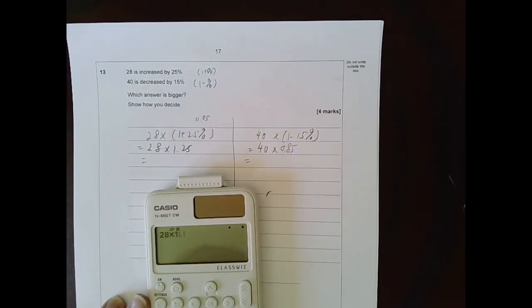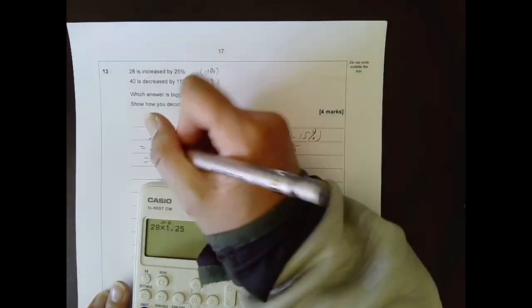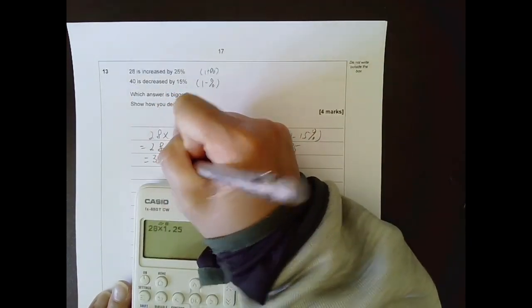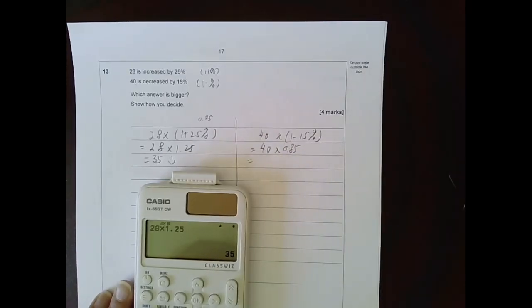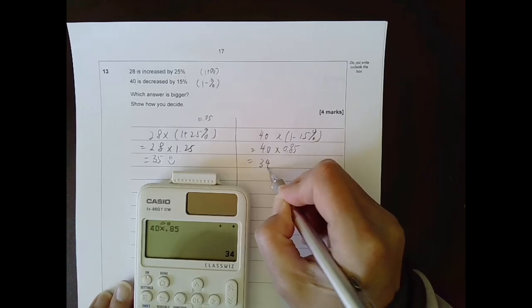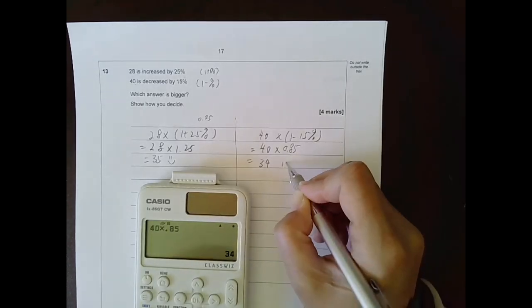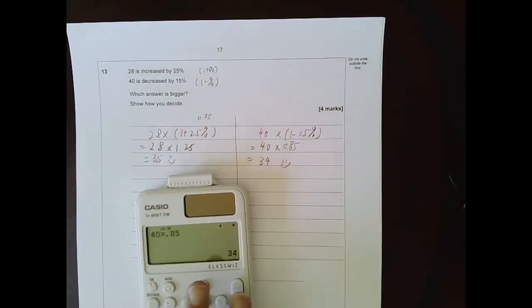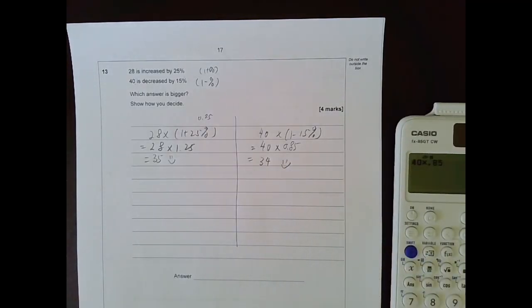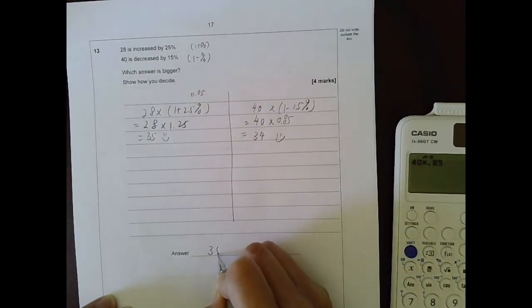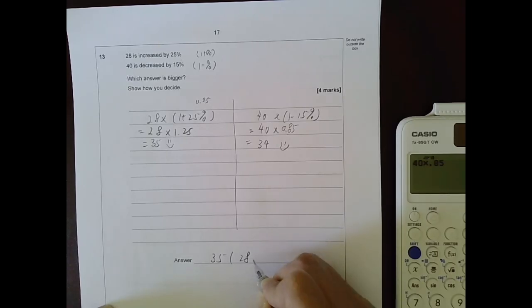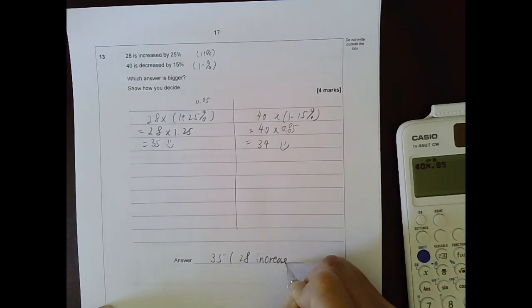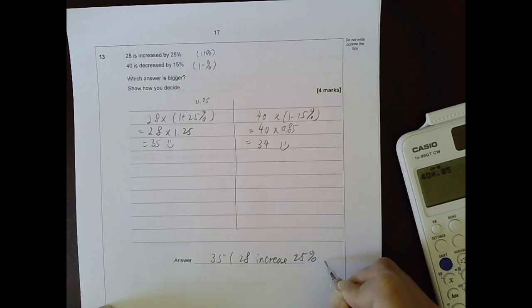28 times 1.25 will give us 35 here. And then 40 times 0.85 gives 34. Oh, just missed. So at the end, 28 is bigger. So, yep, 35, which is 28 increased by 25%, is bigger.